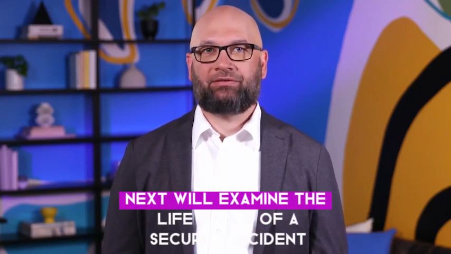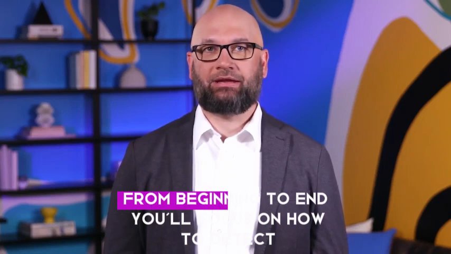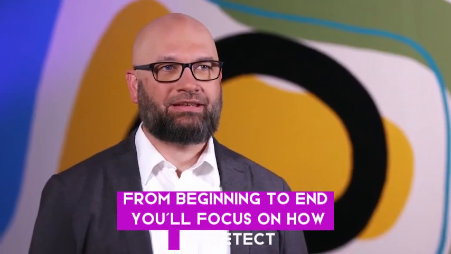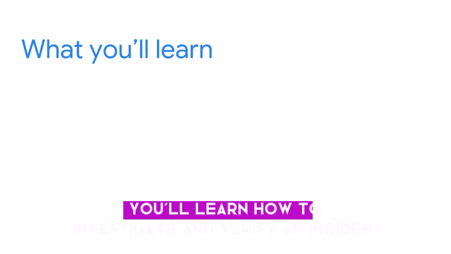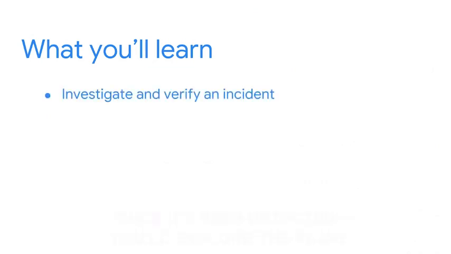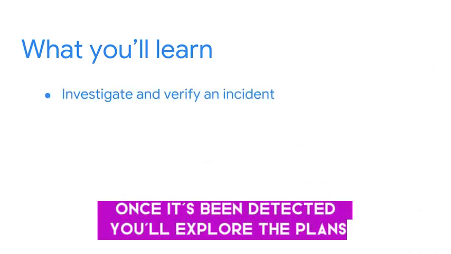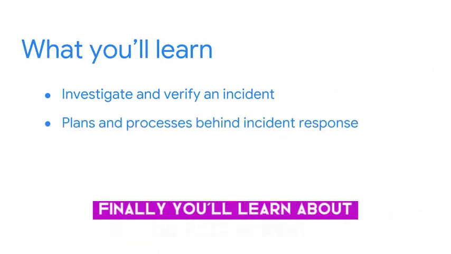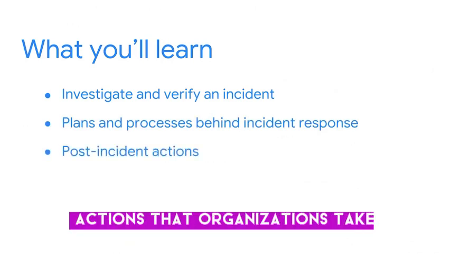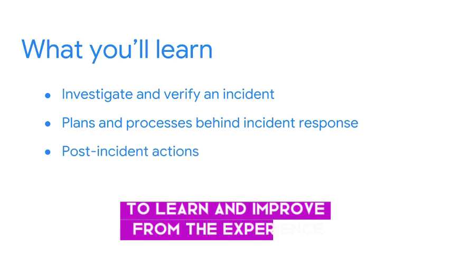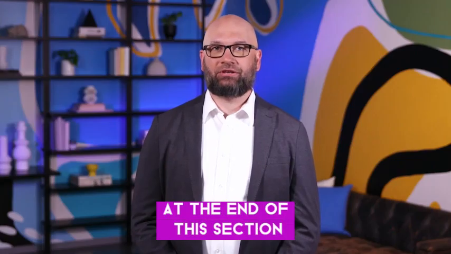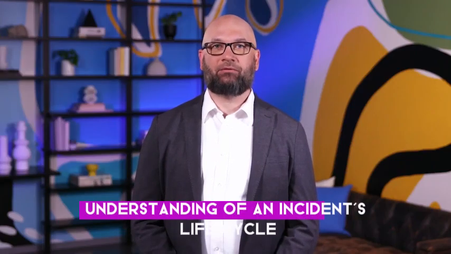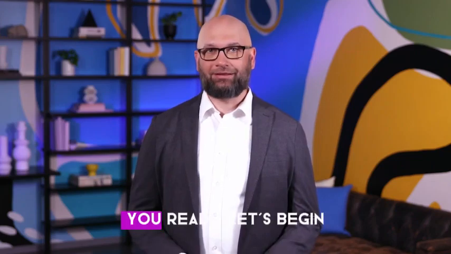Next, we'll examine the life cycle of a security incident from beginning to end. You'll focus on how to detect, respond, and recover from an incident. Coming up, you'll learn how to investigate and verify an incident once it's been detected. You'll explore the plans and processes behind incident response. Finally, you'll learn about the post-incident actions that organizations take to learn and improve from the experience. At the end of this section, you'll gain a comprehensive understanding of an incident's life cycle. You ready? Let's begin.